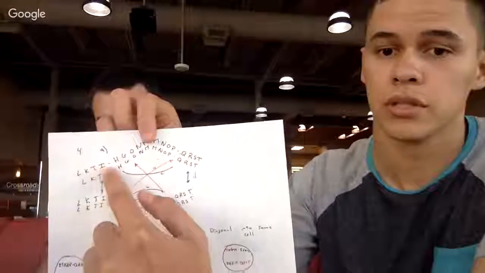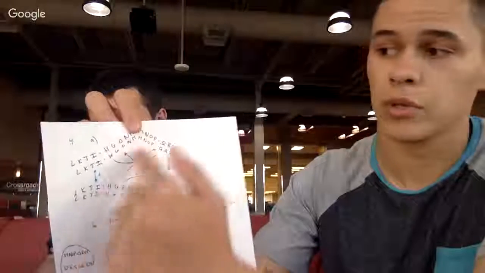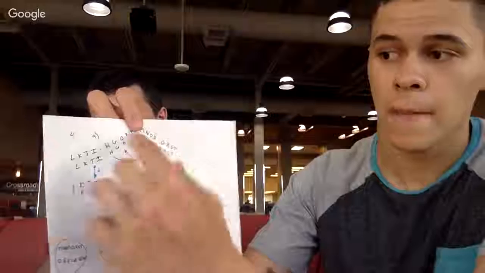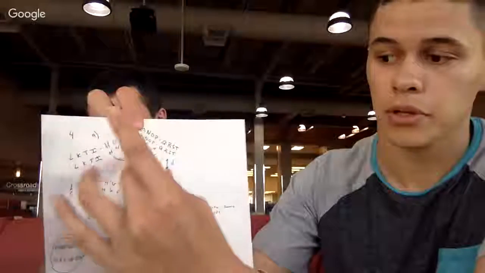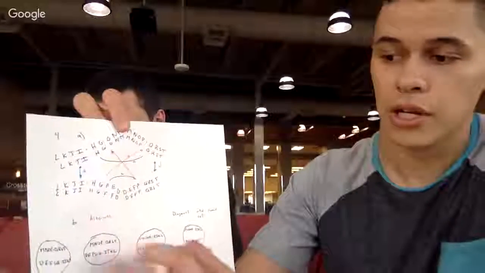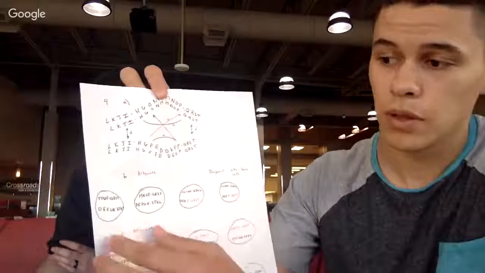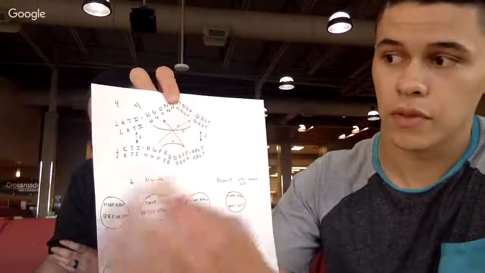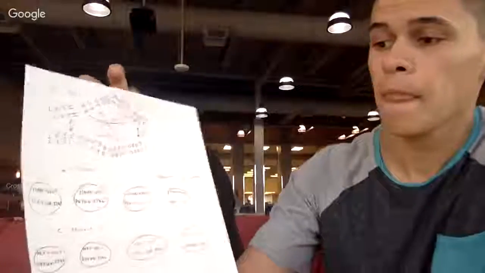For B, you're going to take the diagonals. So you're going to do your first homologous chromosome with your second homologous chromosome, and then you're going to take your translocated chromosomes and put those together in a cell, and you're going to get duplicates of both of those. So you're going to get 4 cells, with one with a duplication of the homologous chromosomes and the other one with the translocated chromosomes.